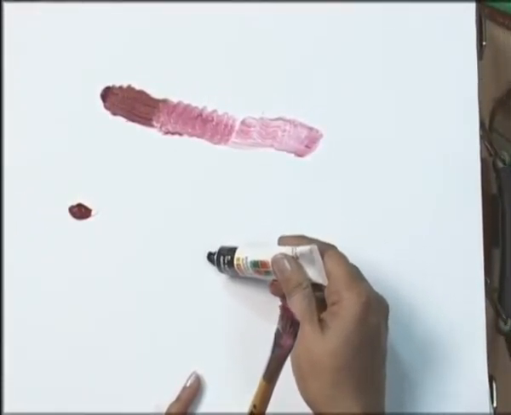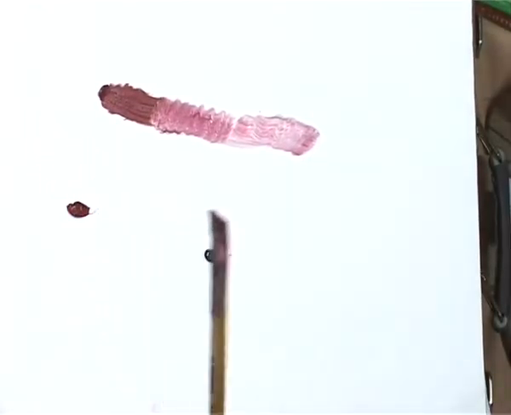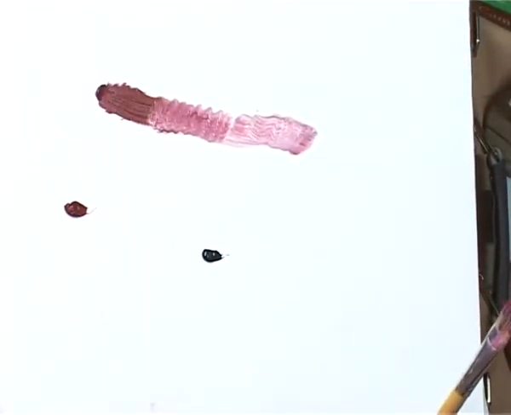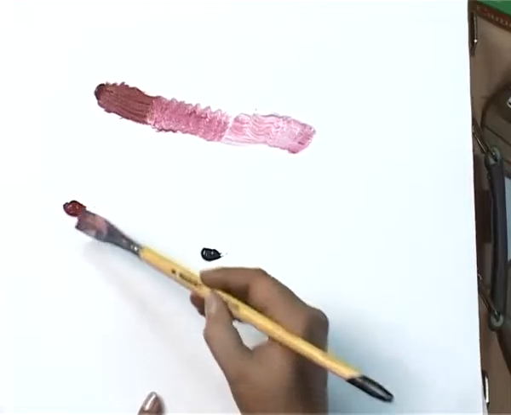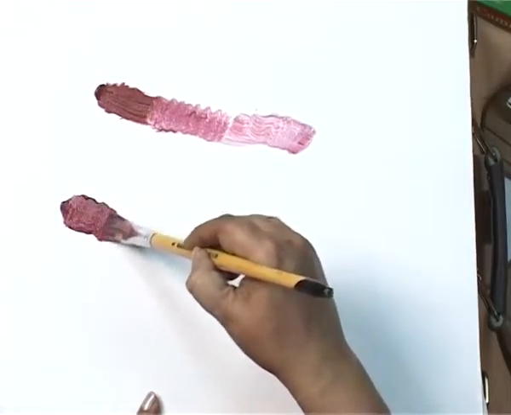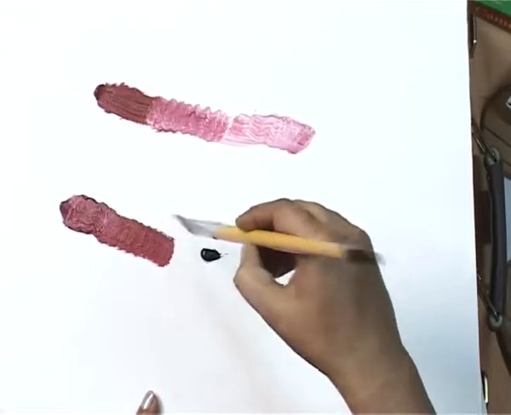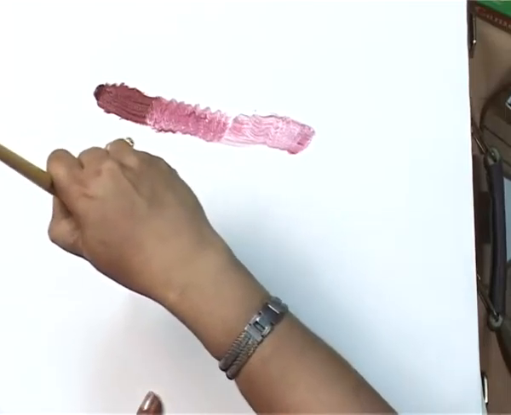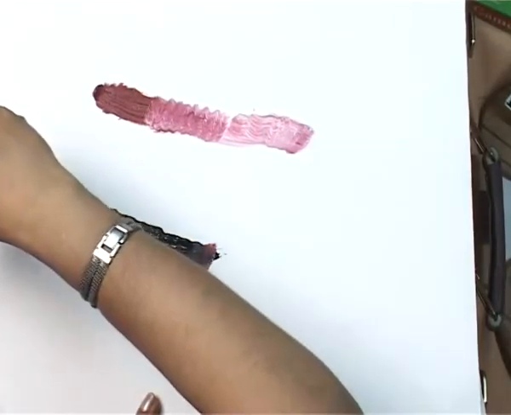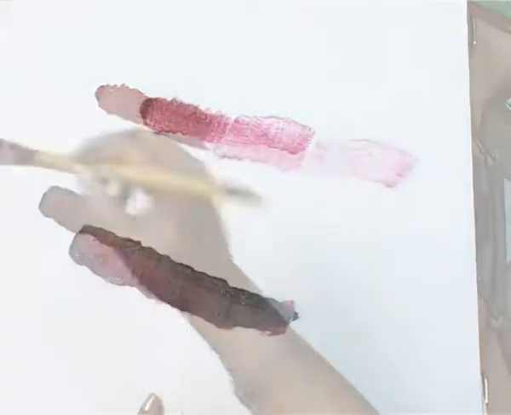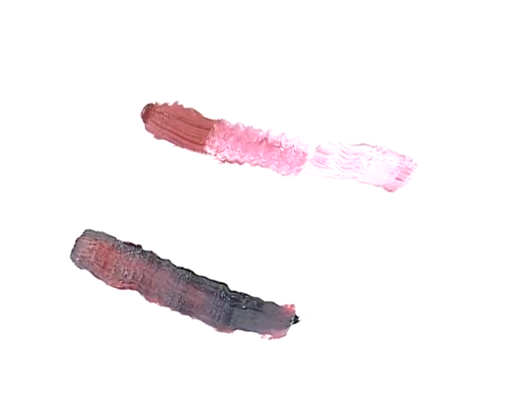And if we add black color in the red, then the value of red will be increased. So addition of white and black can change the value of color.